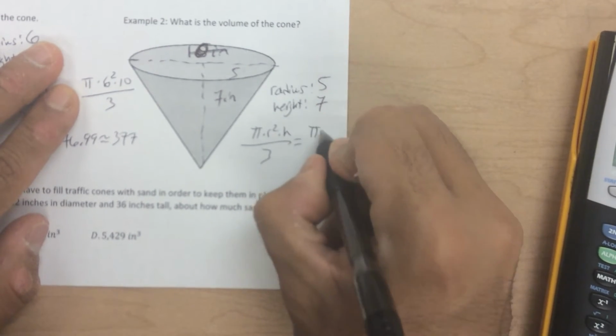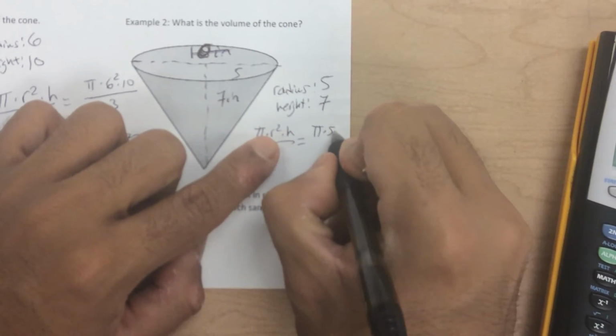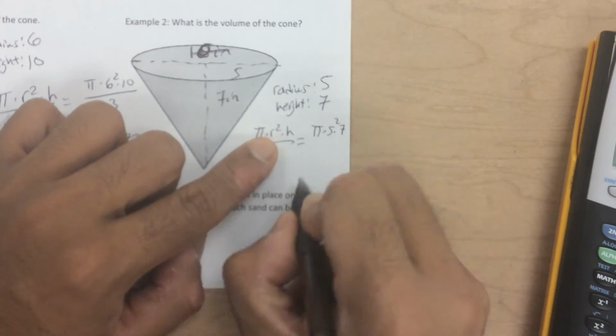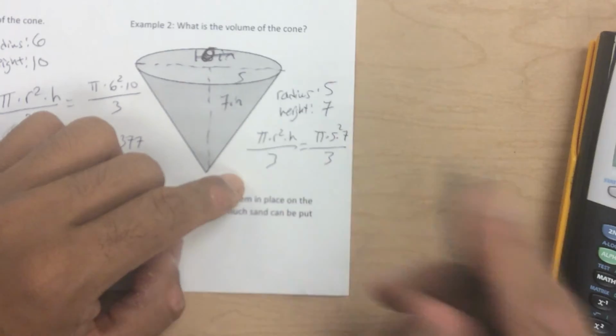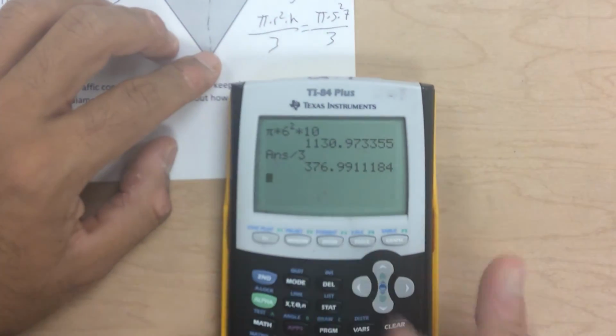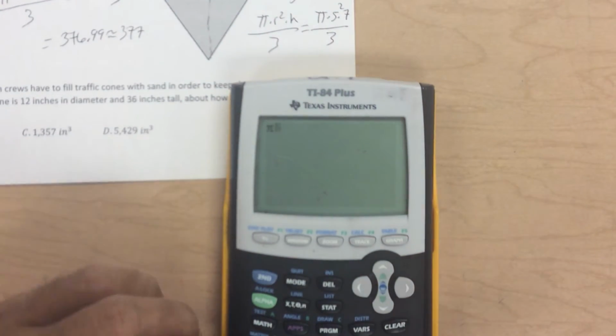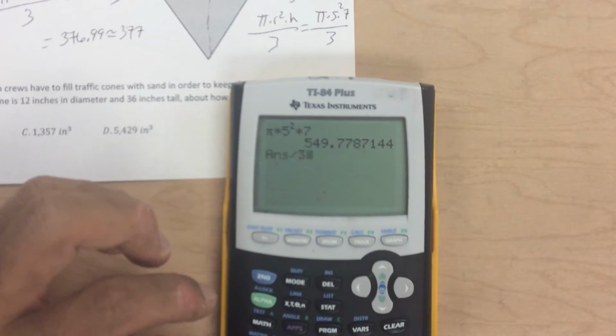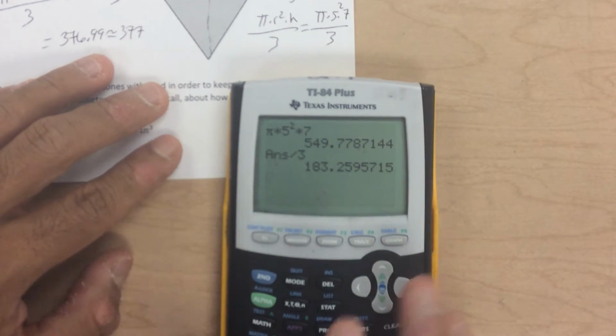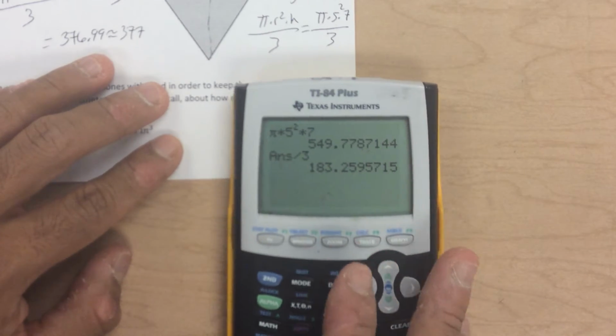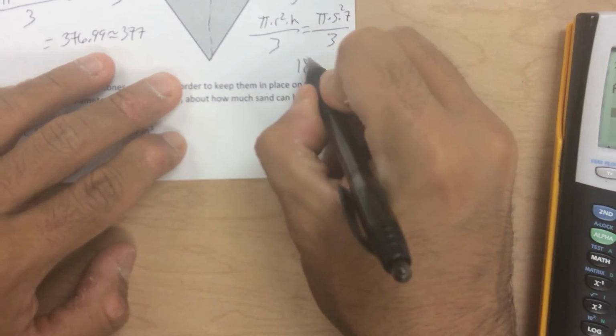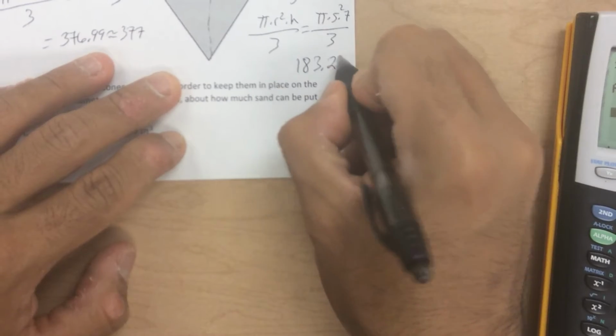So I'm going to do pi times 5 times 7, and don't forget your square, divided by 3. So I'm doing second pi times 5 squared times 7, click enter, divided by 3. And the volume for that cone is 183.26.